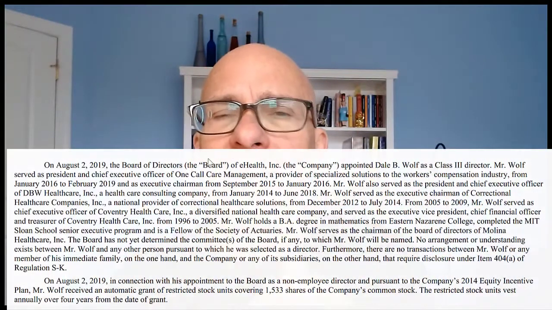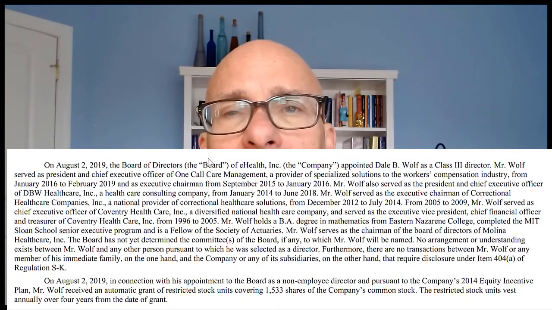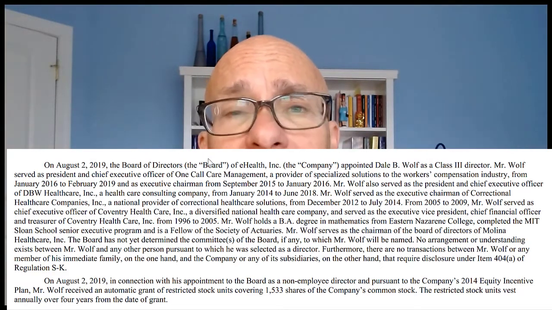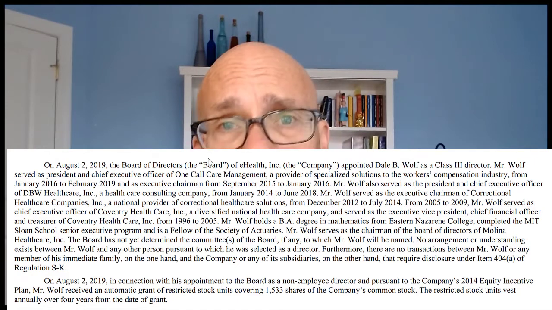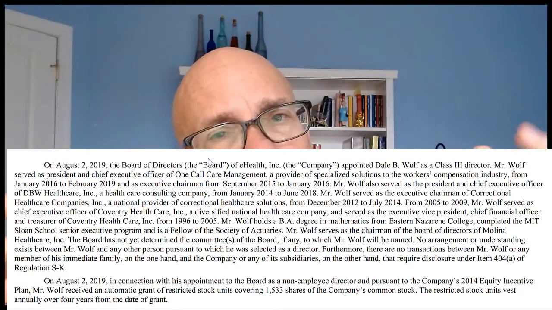And then here you have an example of an 8K that references the proxy statement for disclosure about director compensation, as well as the fact that the director has entered into an indemnification agreement. That's a common agreement that new directors enter into. They get some protection.